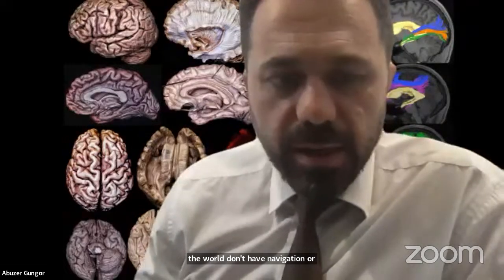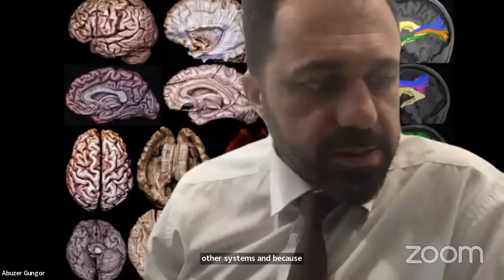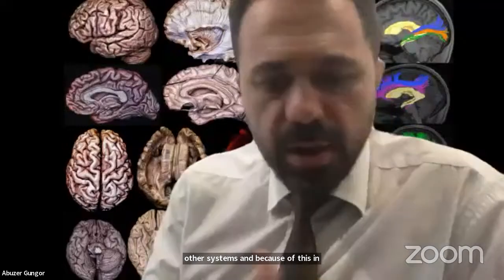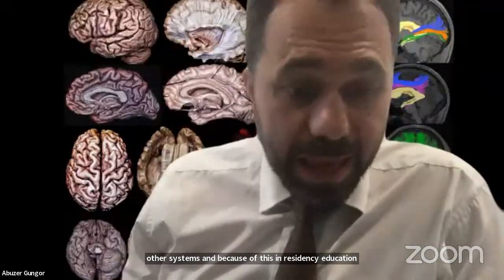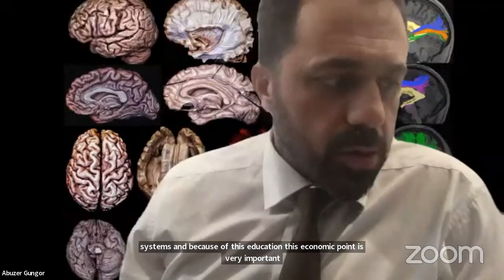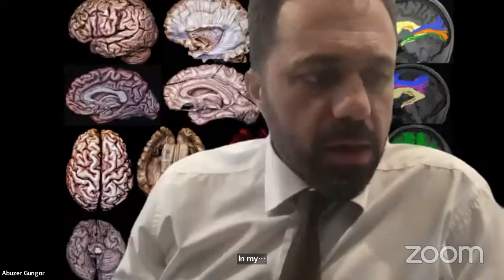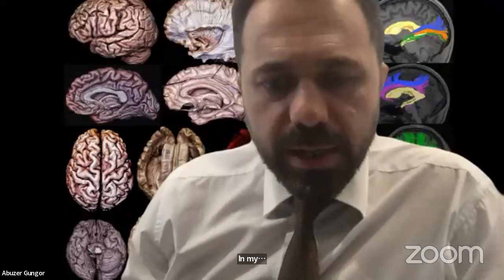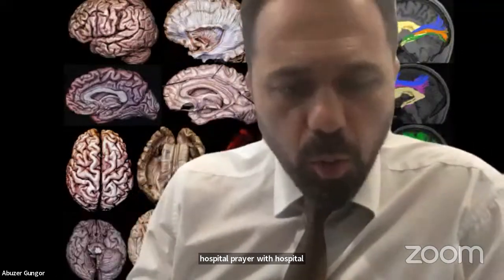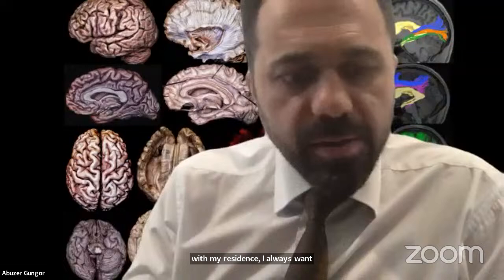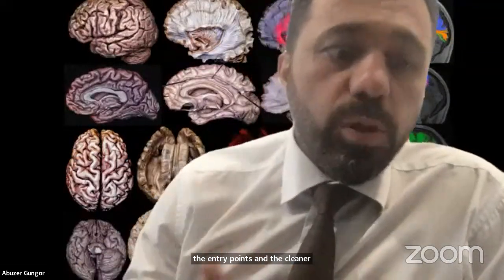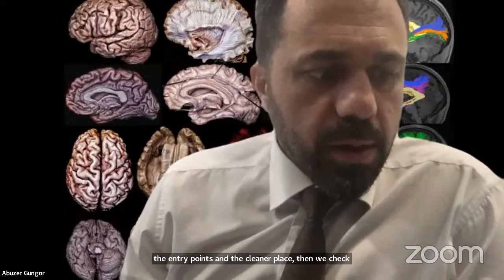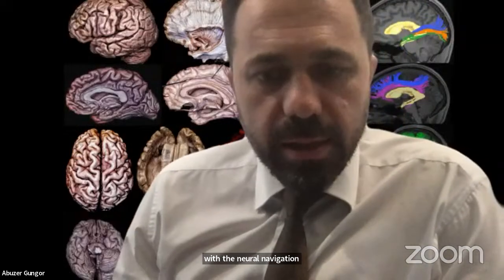Because of this, in residency education, craniometric points are very important. In my previous hospital, I always wanted my residents to draw the entry points and the craniotomy place. Then we check with the navigation, always to educate them.